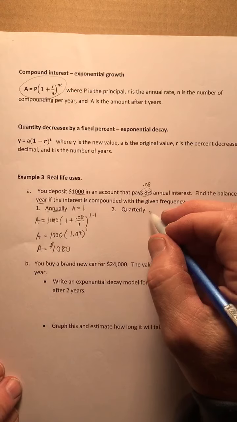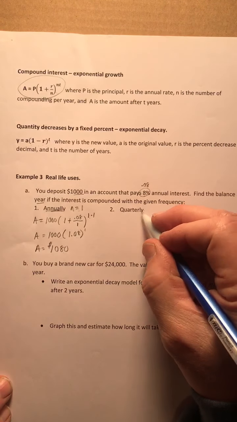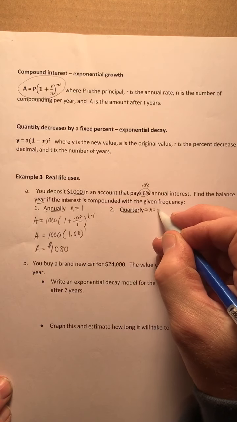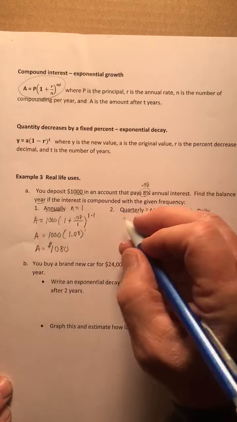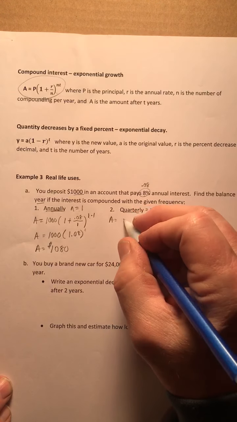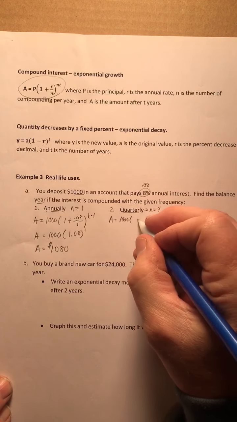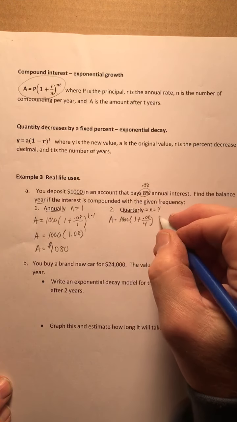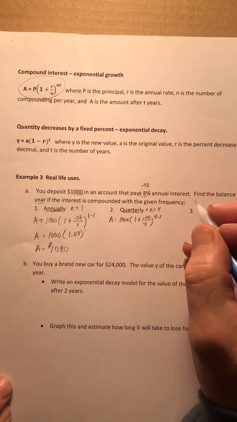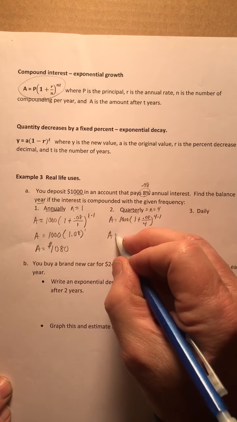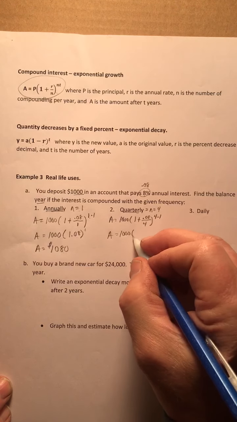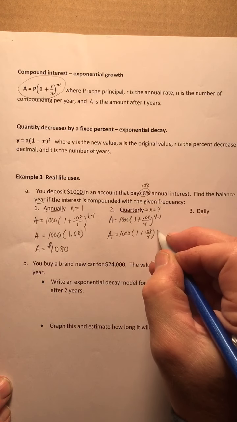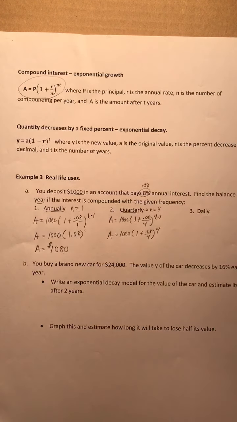All right. Now we're going to talk about quarterly. Quarterly means 4 times a year. So this means that N equals 4. Same formula, everything else is the same. So we got A equals 1,000 times 1 plus 0.08 divided by 4. This time the N is 4. And again, 4 times 1. So now we simplify this. We get A equals 1,000 times 1 plus 0.08 divided by 4 to the 4th power. 4 times 1 is 4, so that's all I really simplified.